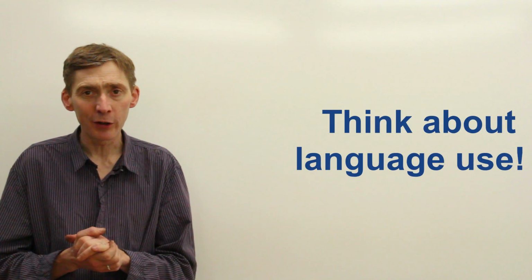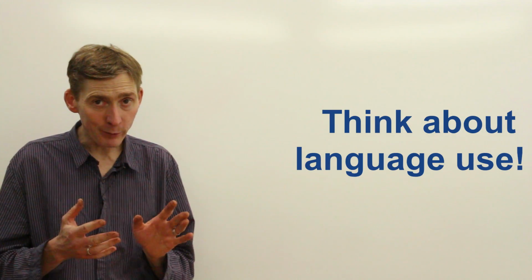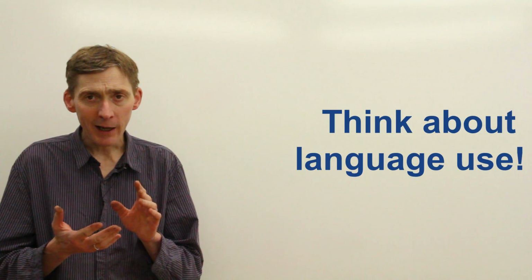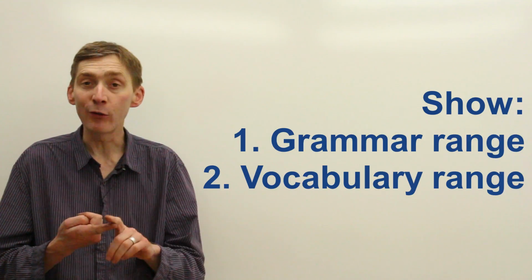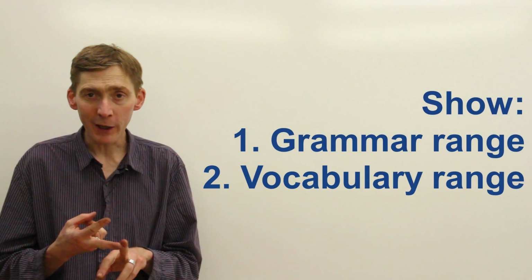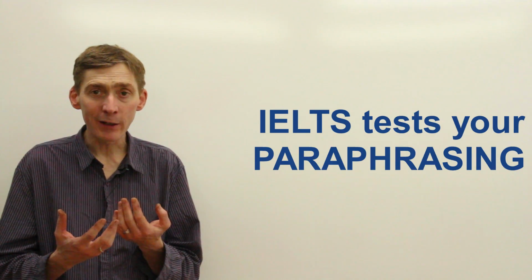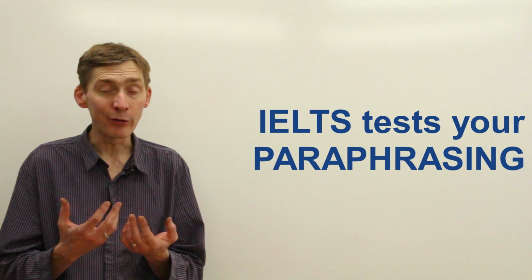Now, the first thing we need to think about is the language that you're going to use. Of course, language is fundamental to writing this essay, and you need to show that you have a good range of grammar and that you have a good range of vocabulary. And one of the things that we're looking for is your ability to say the same thing in a different way, to paraphrase and using synonyms. So the first thing we're going to do is to look at the different ways we can refer to the data in the task. And I'll show you what I mean in a moment.